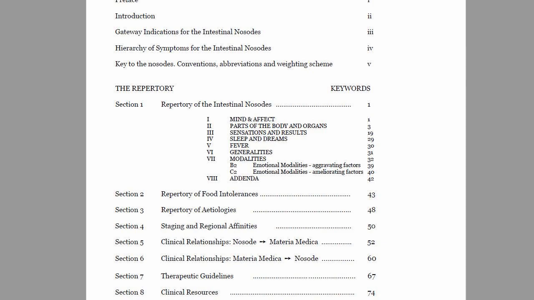There's a repertory of etiologies, and there are staging and regional affinities. There are clinical relationships running from the nosode to the materia medica and from materia medica to nosode. There are therapeutic guidelines, which we talked about yesterday, which is basically a quick outline on how you use them. And then there's a variety of clinical resources, which include questionnaires and things that may be helpful in working out your treatment model for various different kinds of case.